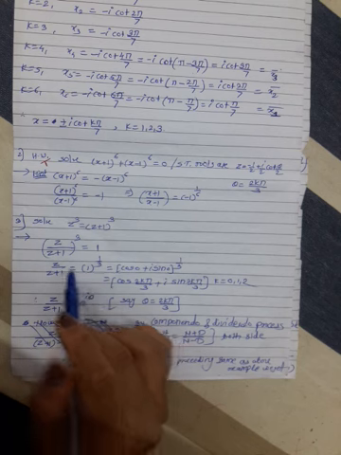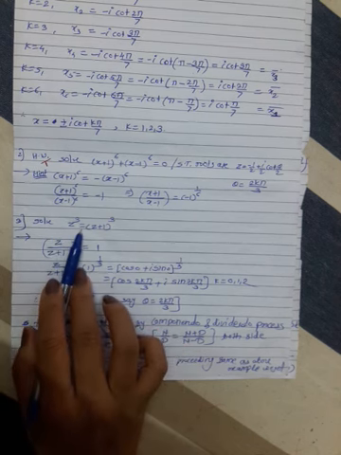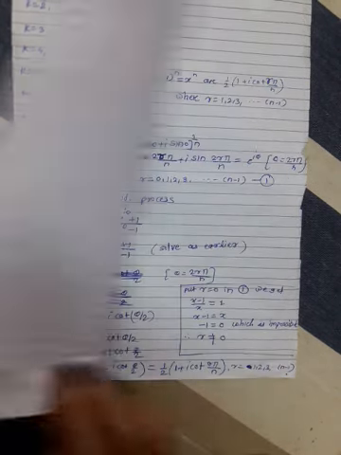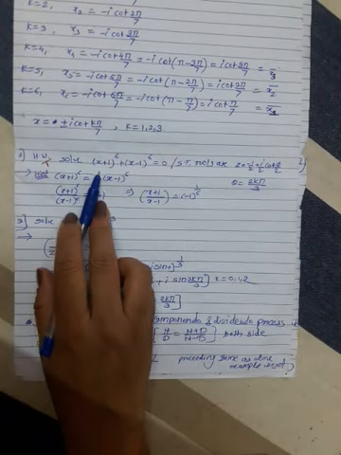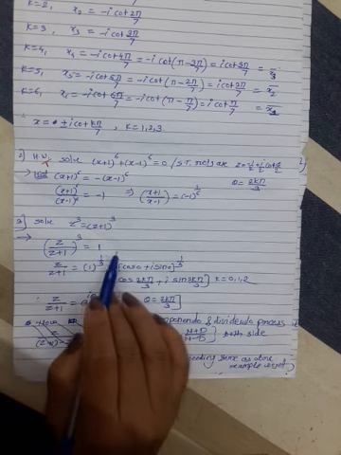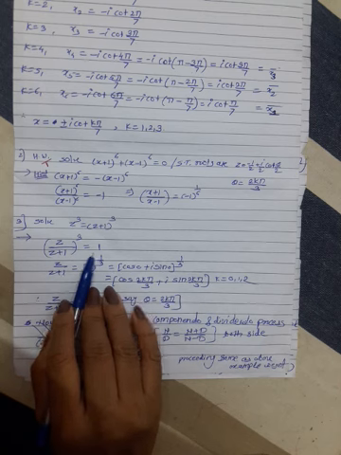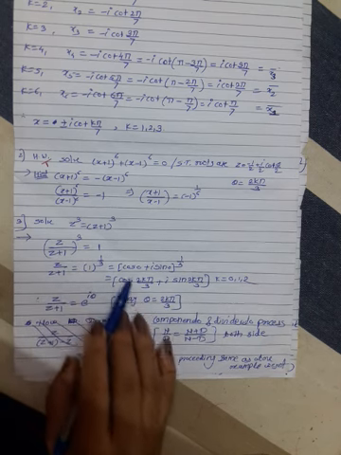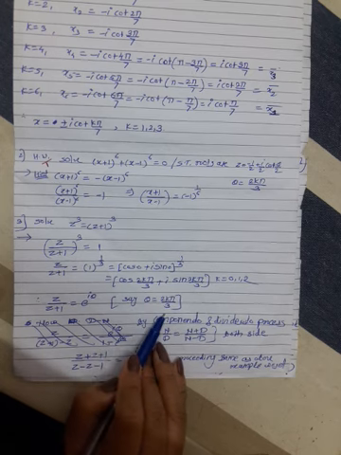Now consider the next example. We have to solve z cube is equal to z plus 1 raised to cube. We have to find the 3 roots. Take z plus 1 to that side. We get z upon z plus 1 cubed is equal to 1. Therefore z upon z plus 1 is equal to 1 raised to 1 by 3. Again apply the cube root here. As earlier, theta is equal to 2k pi by 3.